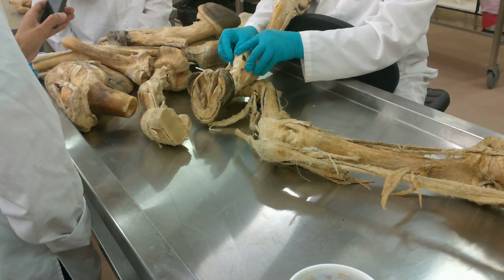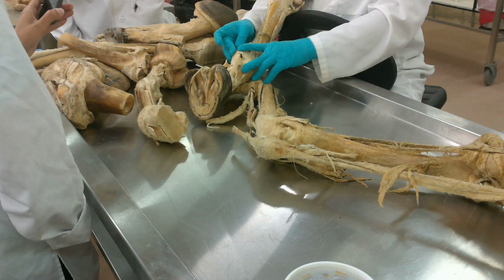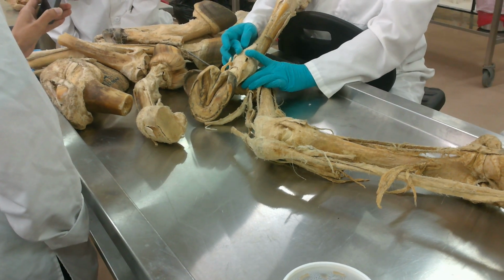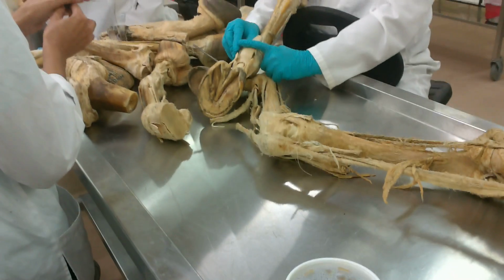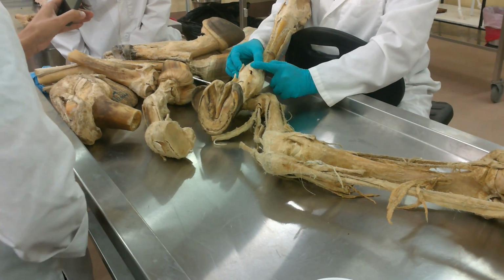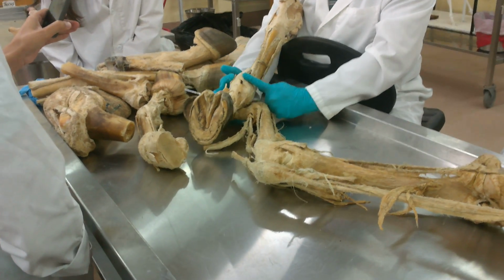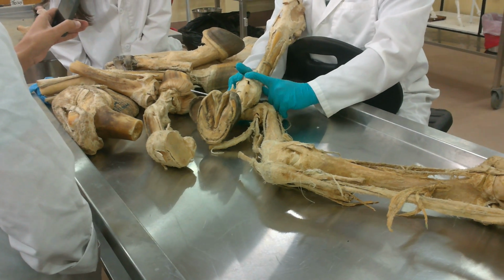Then as we see here, as they pass over the caudal surface or plantar surface of the fetlock joint, something needs to hold them in place. So what is going to hold them in place? That ligament here that we have cut, that is your annular ligament.